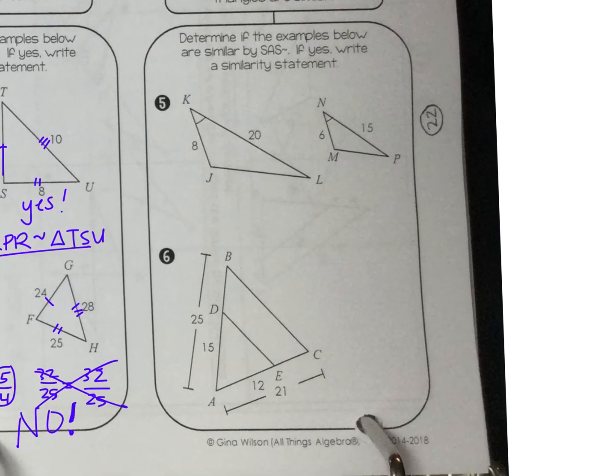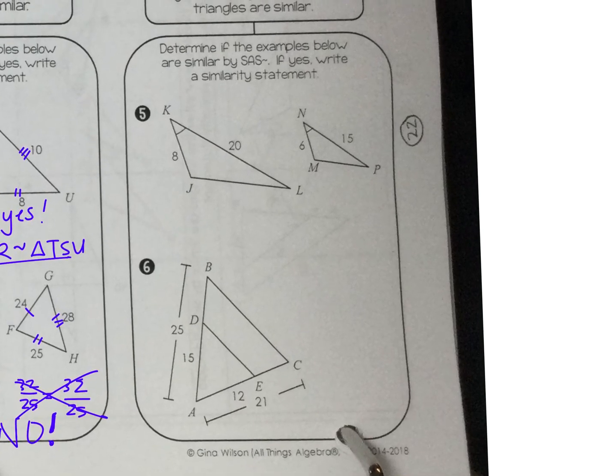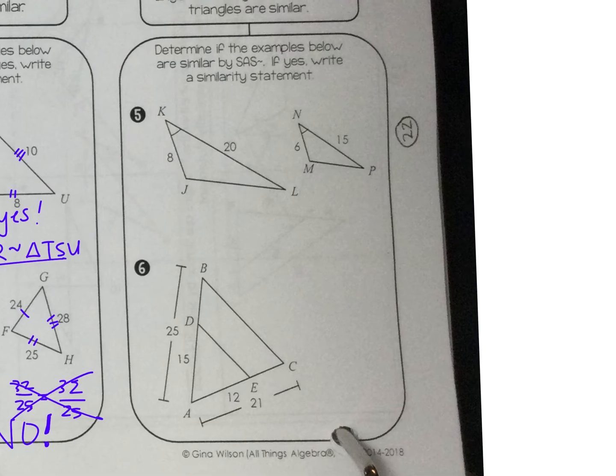All right, the other thing we're going to talk about is side-angle-side. We know this little guy has matching angles. And I've got an 8 and a 20 and a 6 and a 15. So I'm going to write my 8 over my 6. That will reduce to 4/3. 20 over 15 will reduce to 4/3.